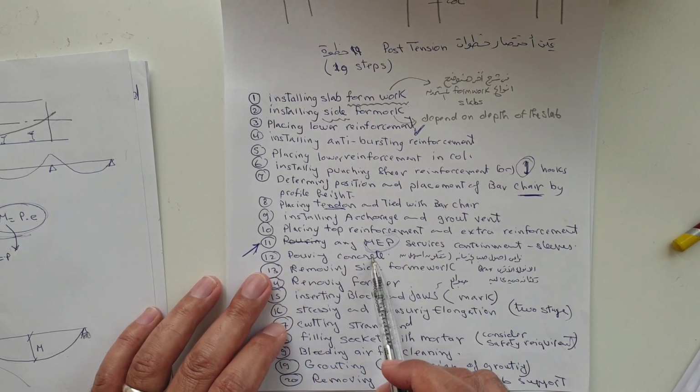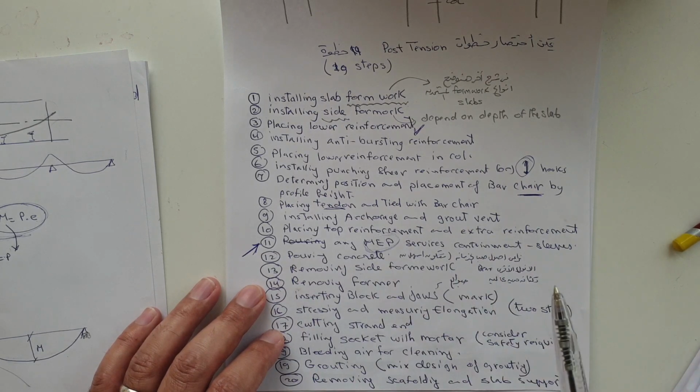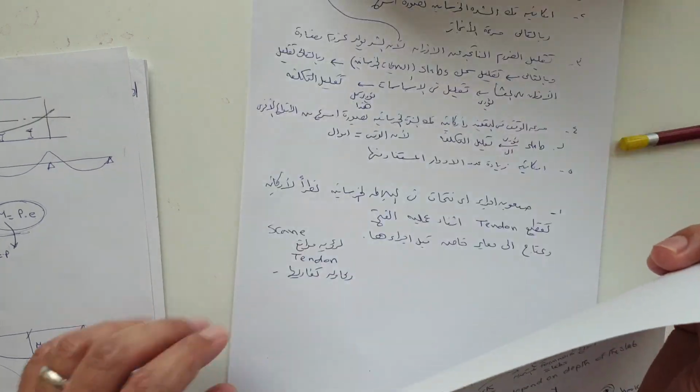After that, we pour the concrete and remove the side formwork. After that, we proceed to stress the strand as per the same two stages we mentioned. After that, we cut the strand and fill the socket with mortar, and after the mortar is fixed, we do the grouting inside the pipe to fill the duct around the strand. Then we can remove the scaffolding and shift it to the second floor.